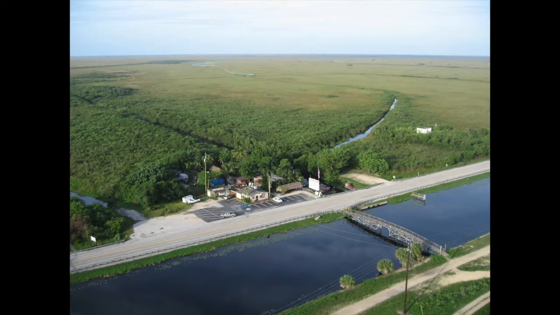This is a picture of the Everglades, which is one of the best examples of fragmentation. With roads crisscrossing the Everglades and separating large tracts of land from each other, it also serves as barriers to keep populations of plants and animals from moving from one place to another.